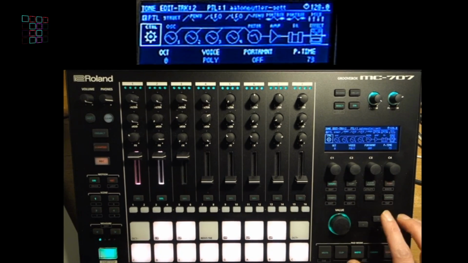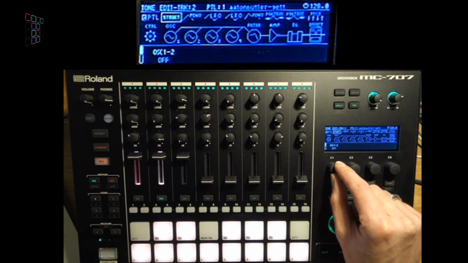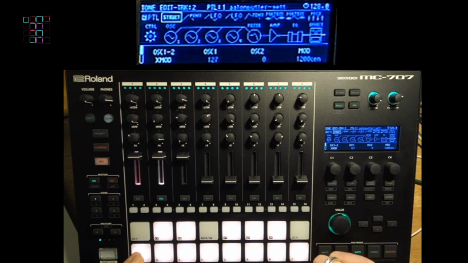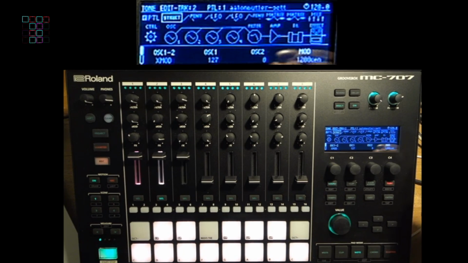So let's go up to structure. You can also see that this has now also been reset to off. Let's turn it back to X mod or cross mod. Now just with the current or default modulation setting, we start to get that kind of grainy, slightly bit crushed feel to it.